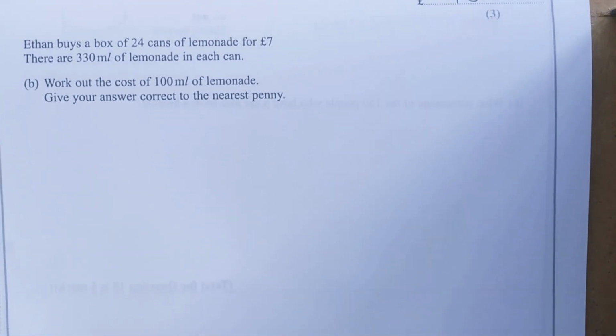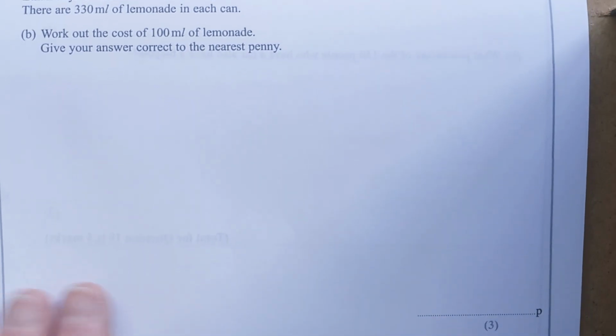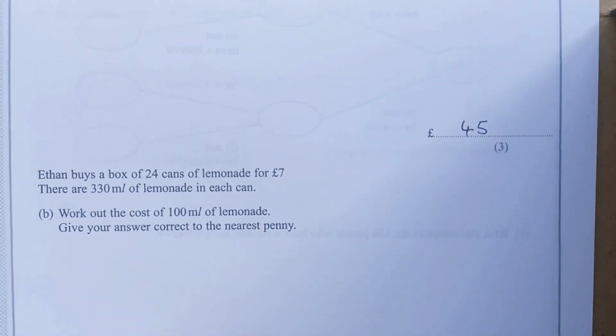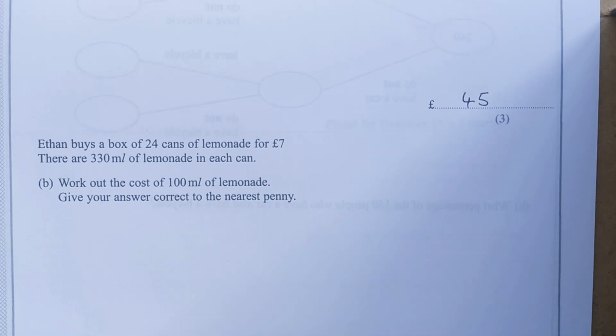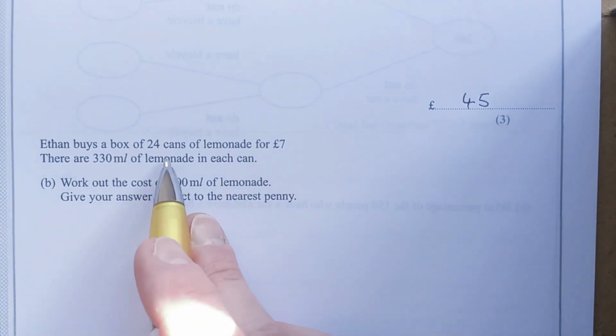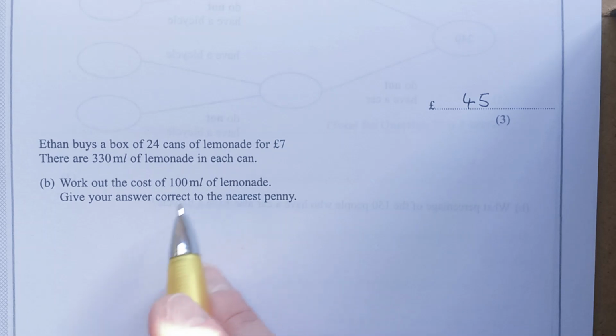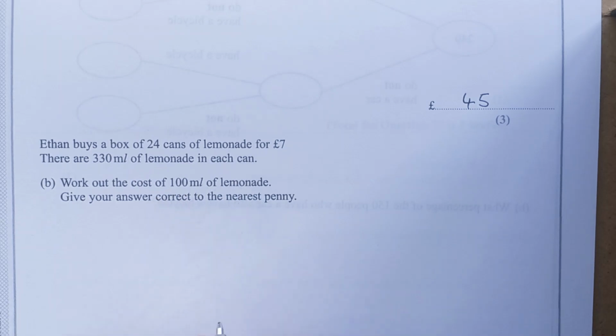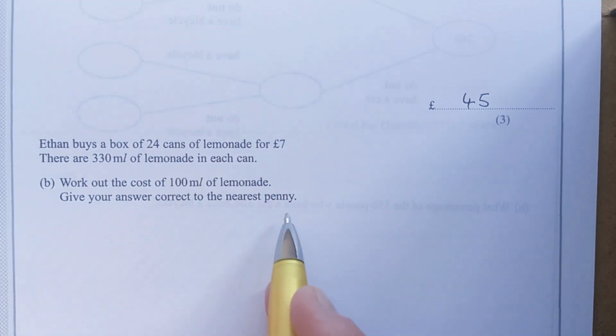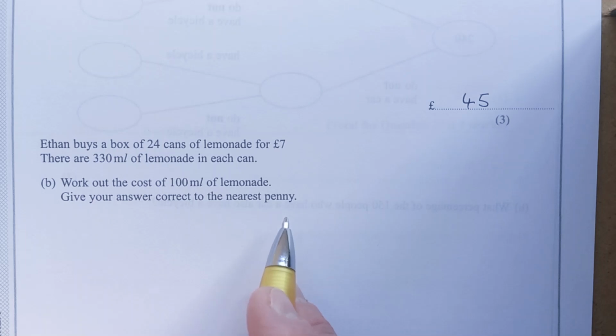Now for part B, just move it up so we can see the 3 marks for part B. So Ethan buys a box of 24 cans of lemonade for £7. There are 330 millilitres of lemonade in each can. Work out the cost of 100 millilitres of lemonade. Give your answer correct to the nearest penny.